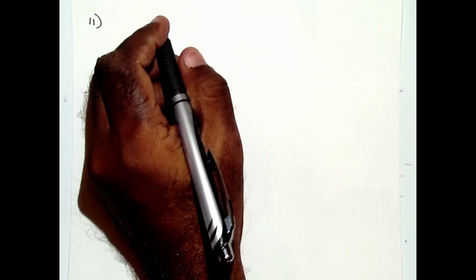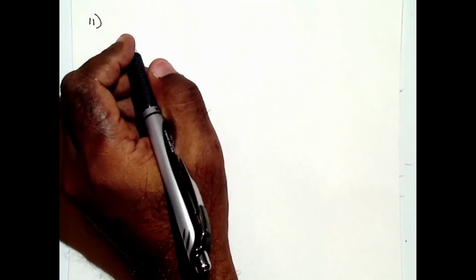All right, the next part is 11. In this case, what the question gives you is the quantile function.